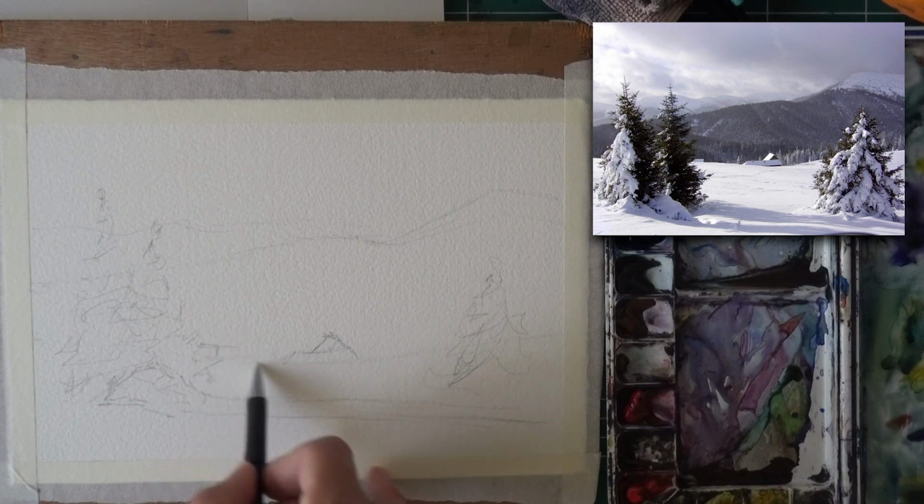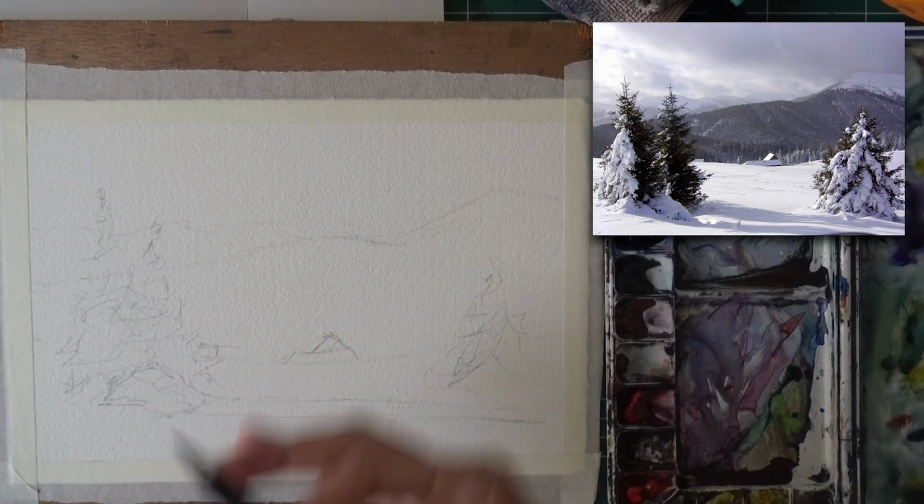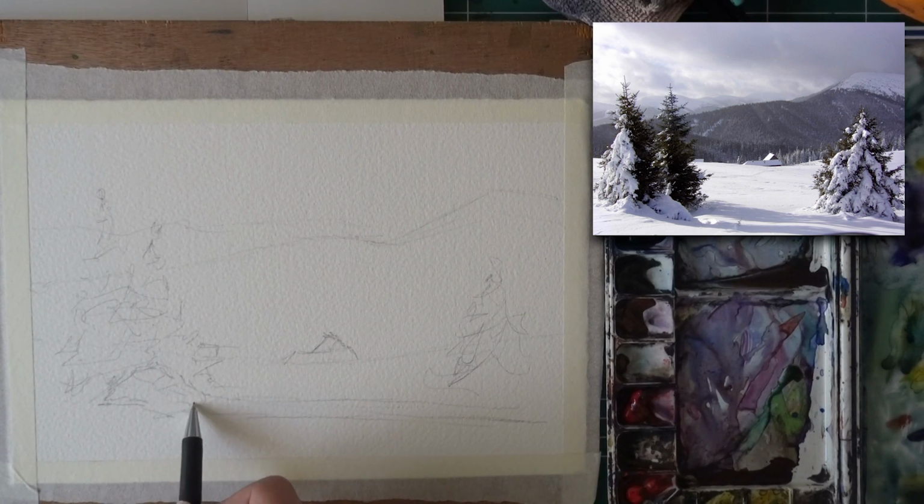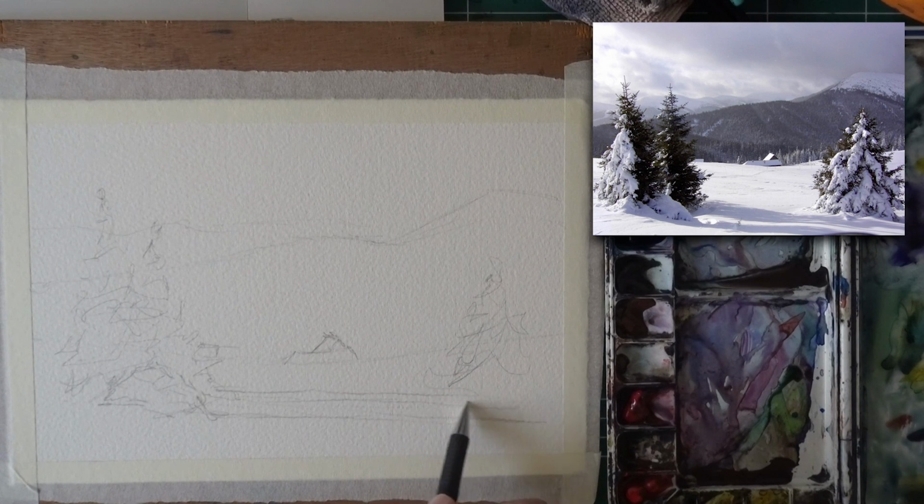Now here we have a bit of another tree, and notice how I had to kind of squeeze it in a little bit together. You know what, let me change that a bit. Let's do the hill here. This is going to be the shadow of the farther tree, and this is going to be the shadow of the closer tree, okay?